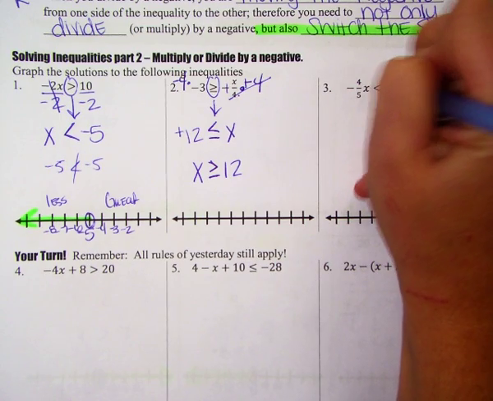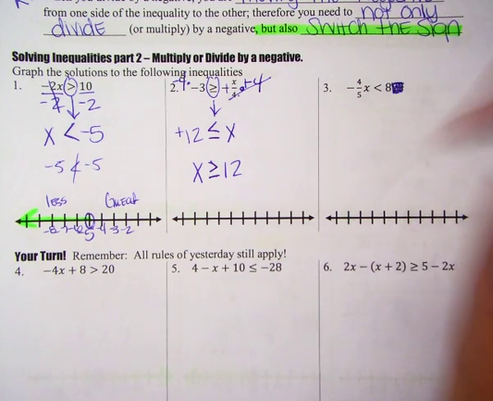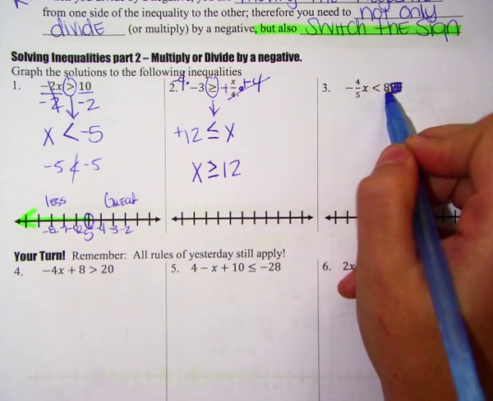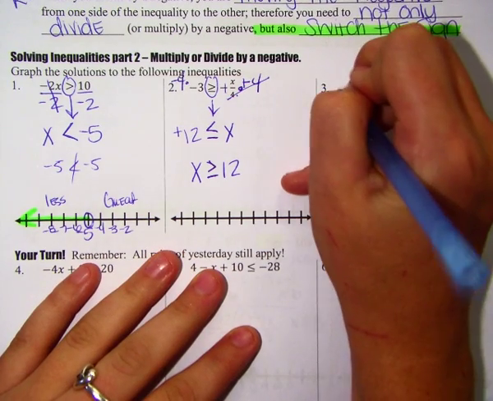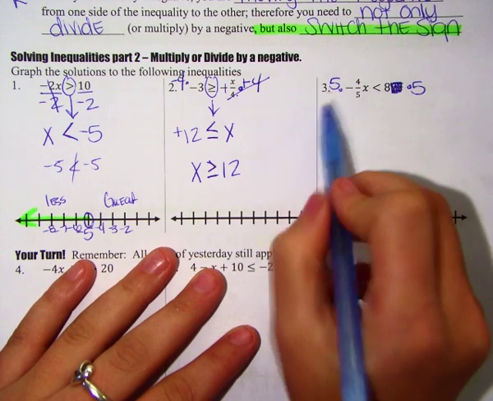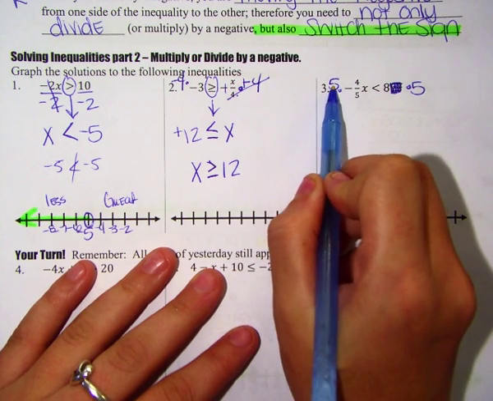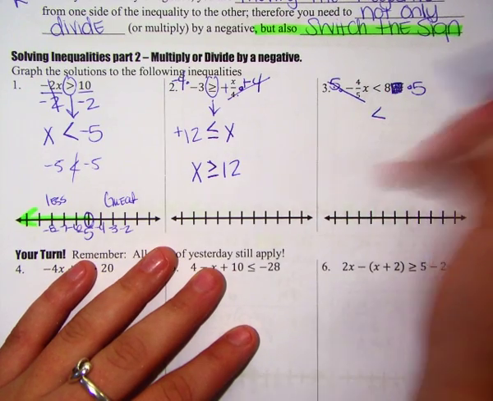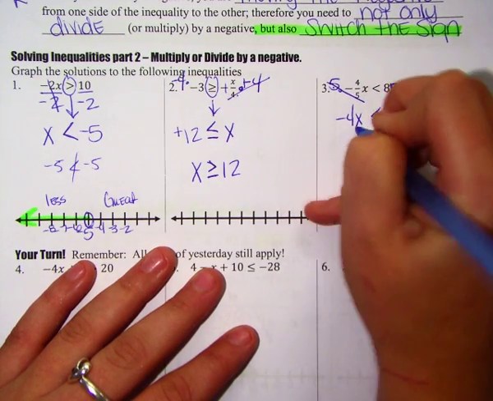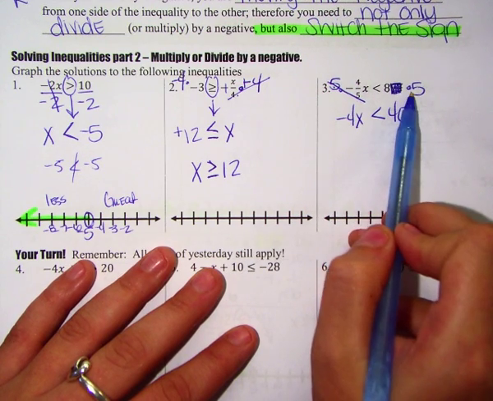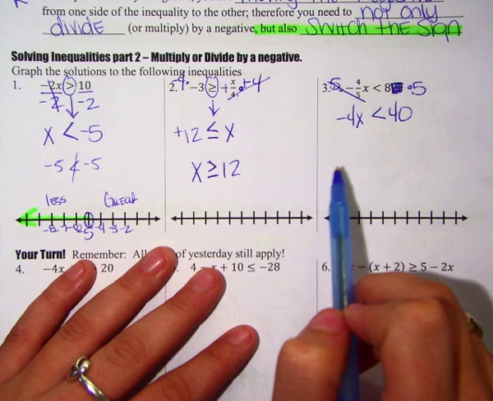On this one I had a typo. Now this says negative 4 over 5x is less than 5. What I'm going to choose to do is I'm going to choose to just multiply by 5 on both sides first. Am I multiplying by a positive or a negative? I'm multiplying by a positive, so nothing changes. It's going to stay the same. Negative 4x is less than 40. Again, I multiplied by a positive number, so nothing changes from here to here.